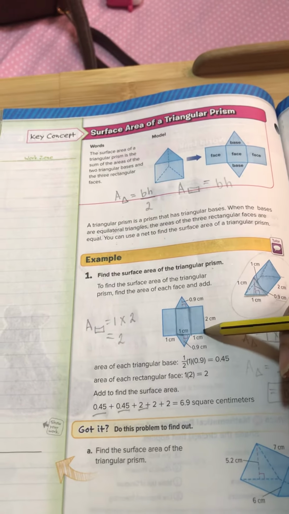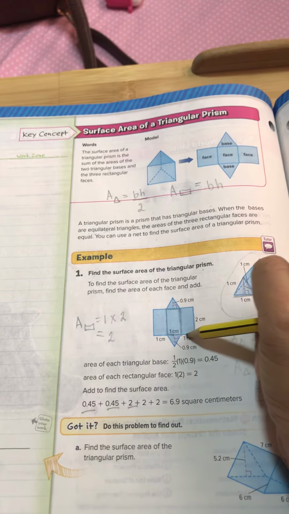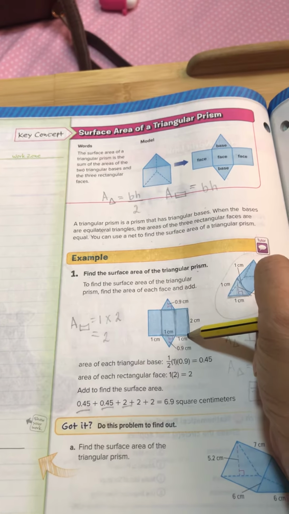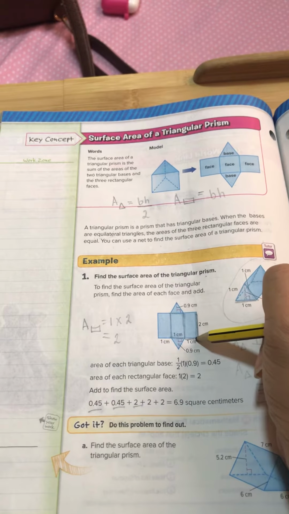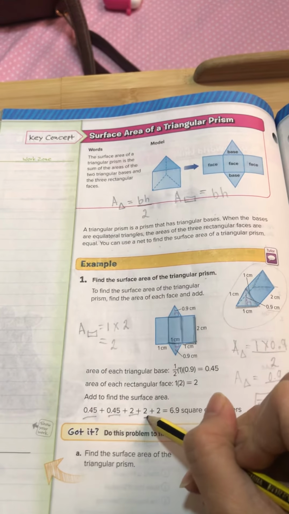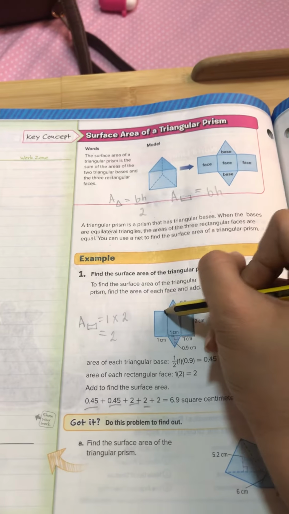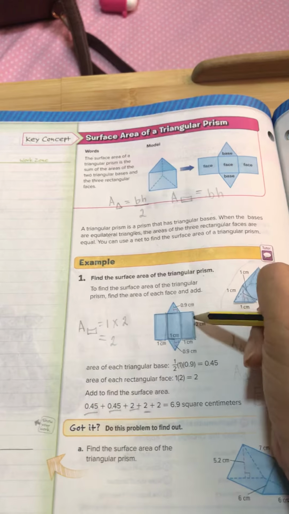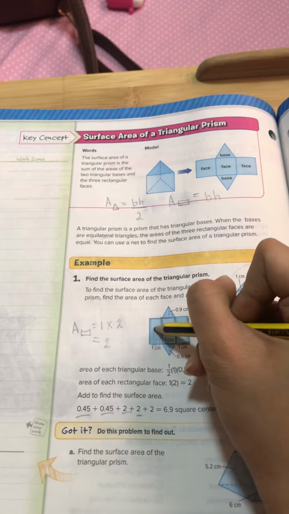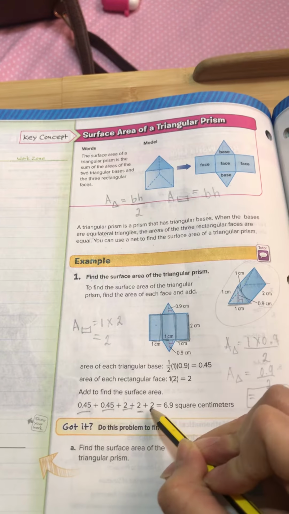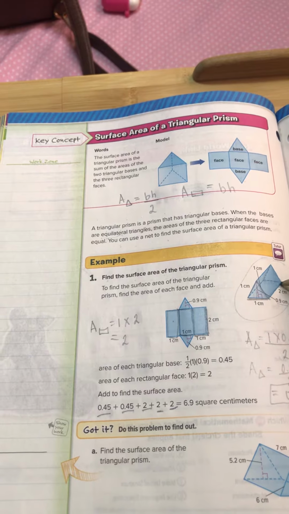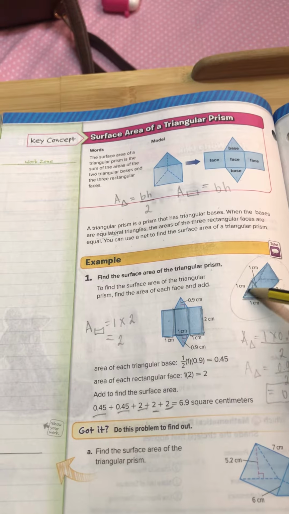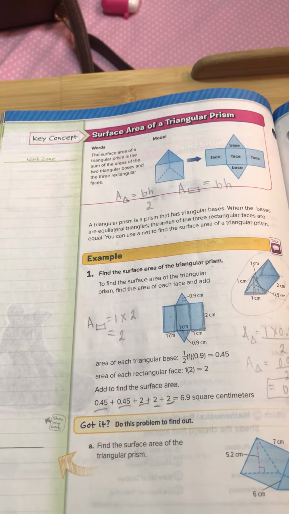Also, the two rectangles have a base and a height of 1 and 2. So when we multiply it, it's 2 multiplied by 1. We will get 2 also. And on the other faces, which is this one, we know that this face and this face are equal, so the area of it is also 2. Like on this figure, this rectangle and another rectangle there are equal.